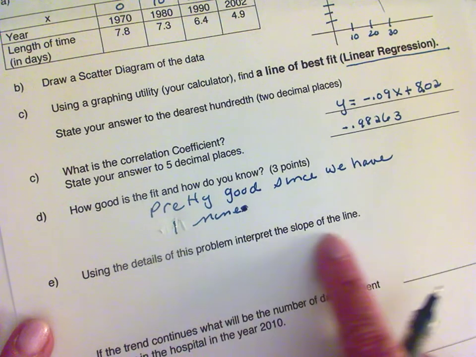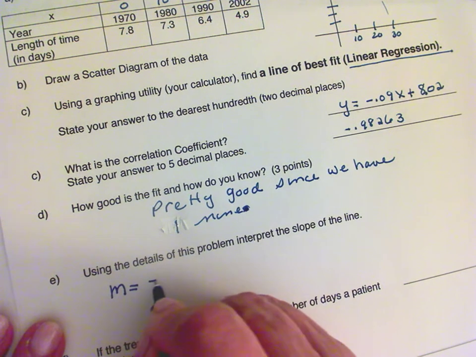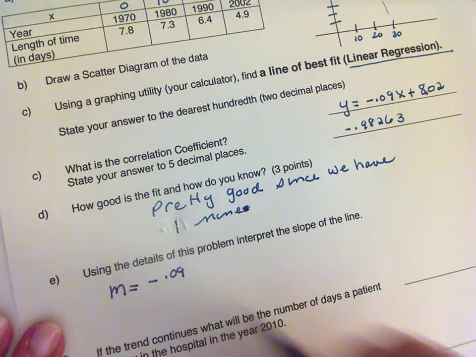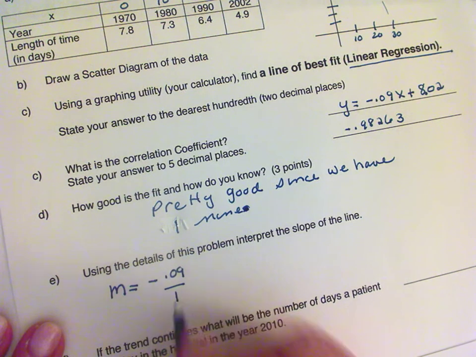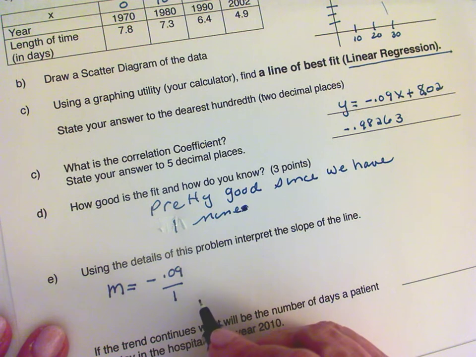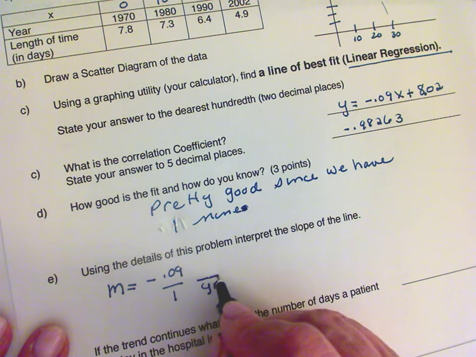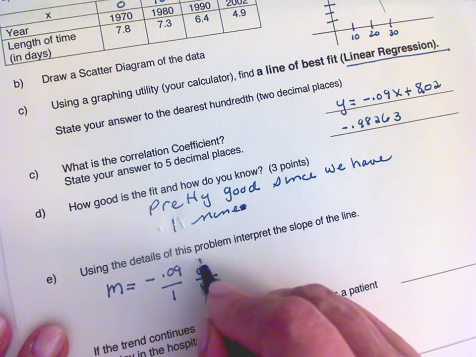Using the details of this problem, interpret the slope. Well, the slope is negative 0.09, and it's negative 0.09 over 1. So if I use units, this is 1 year, and this is days.